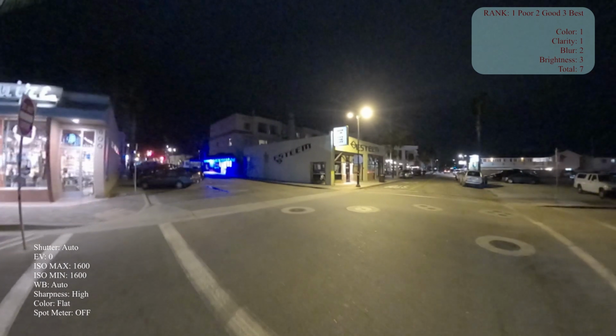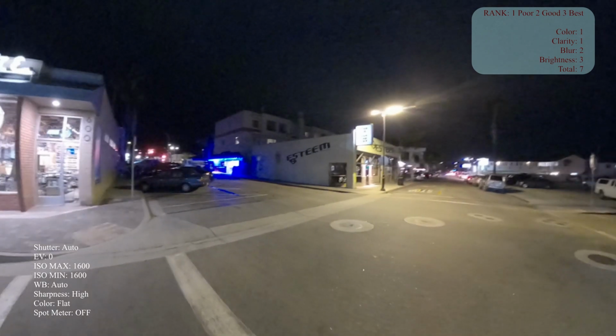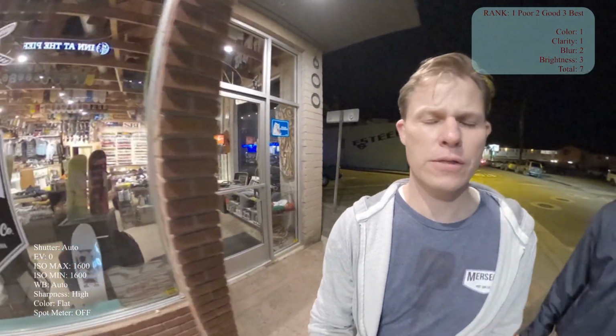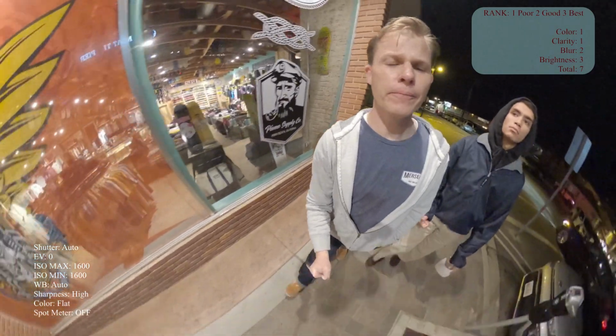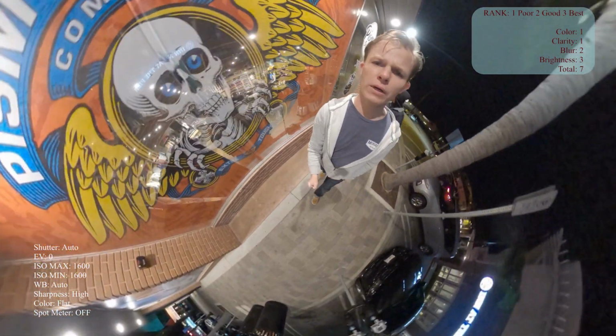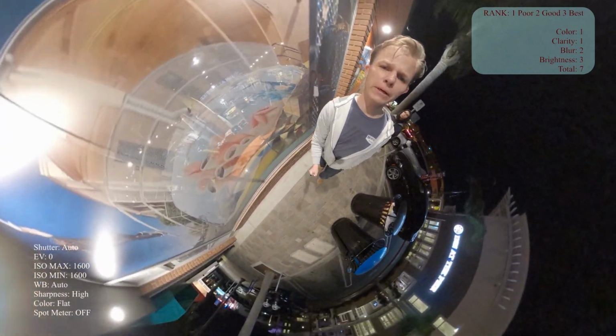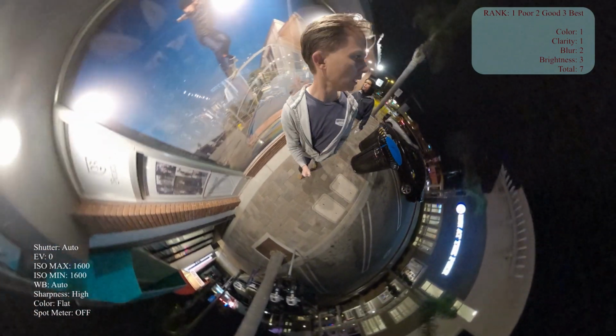So okay, so now we have a min and max of 1600 with the GoPro Max, Pro Tune defaults otherwise, and a flat color profile. Yeah, so not going to do a whole lot with this one because it's suspected that it's going to be pretty noisy. And then as we come into the brighter lights, most likely we would expect that it gets a little too bright.